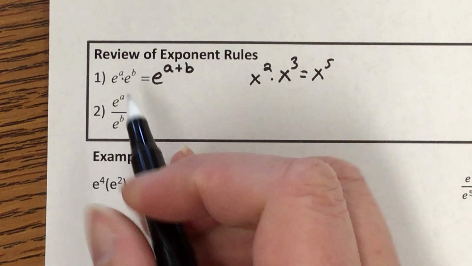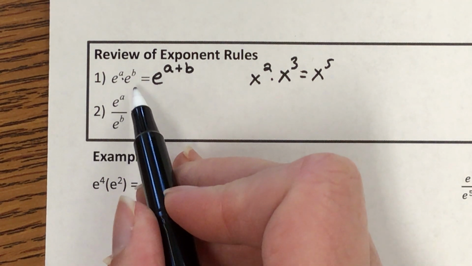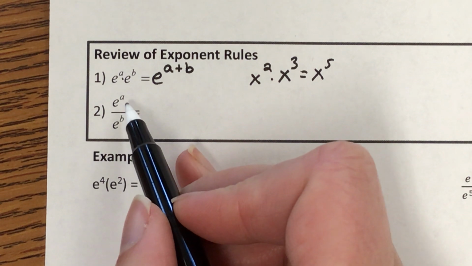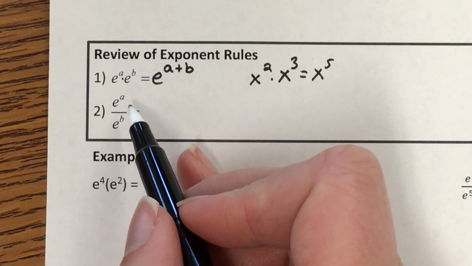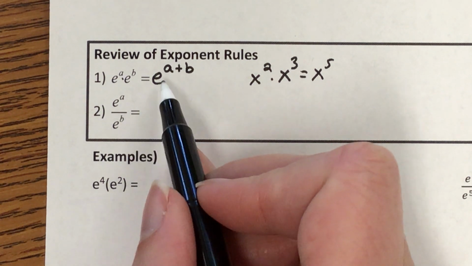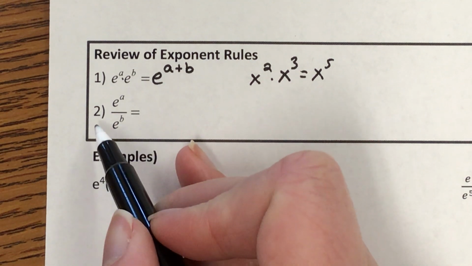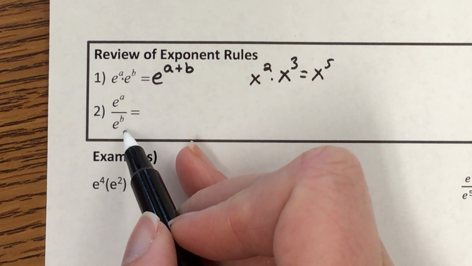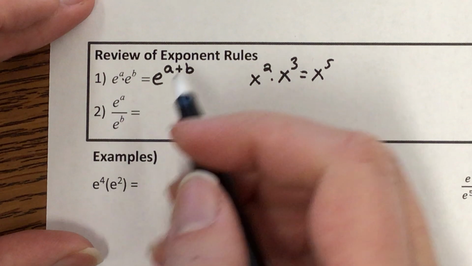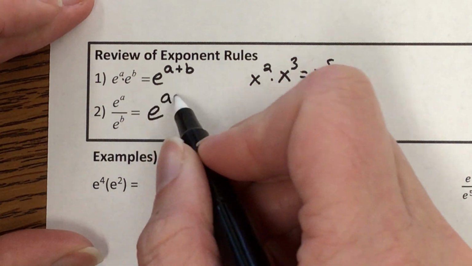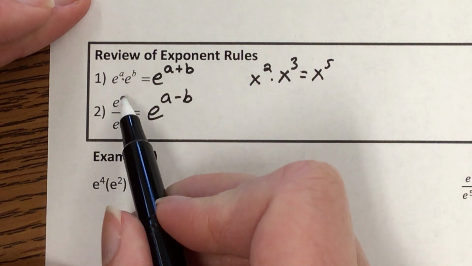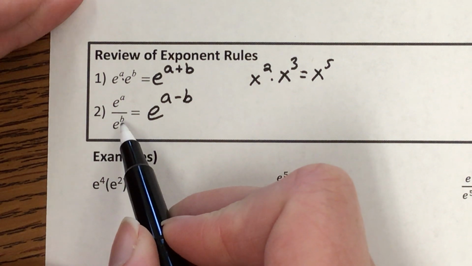You can do that if a and b are both constants. If they are both variables, you can do it if one is a variable and one is a constant. You have lots and lots of options. Number 2, e to the a over e to the b. This is the same thing as e to the a minus b, right? You take the top exponent and subtract the bottom exponent.